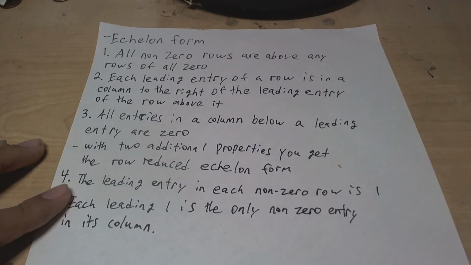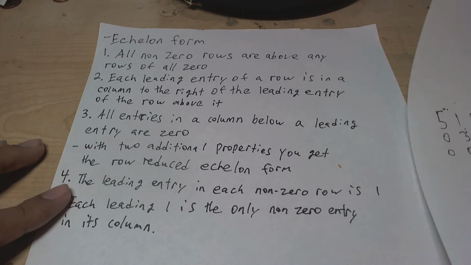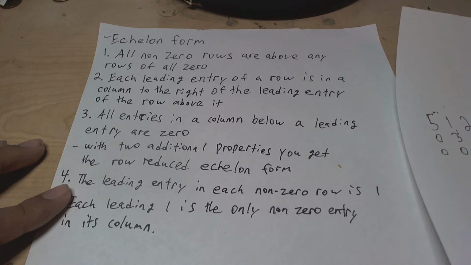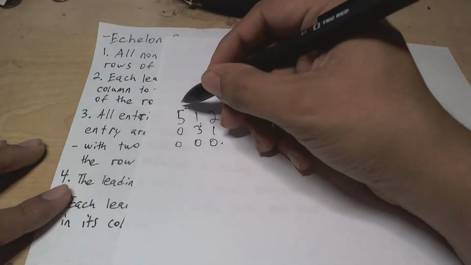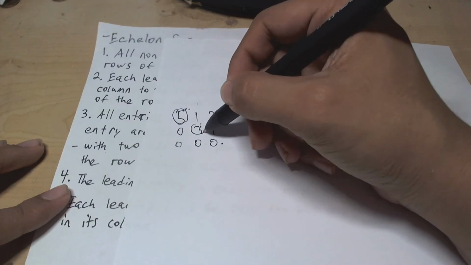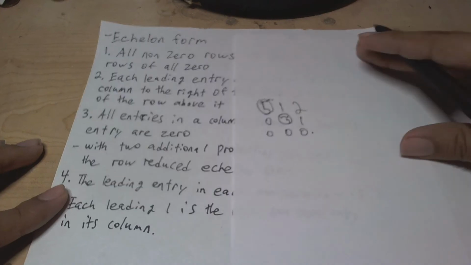Then there is property 2. Each leading entry of a row is in a column to the right of the leading entry of the row above it. So here I've done that again. My 5 and my 3 are the leading entries.